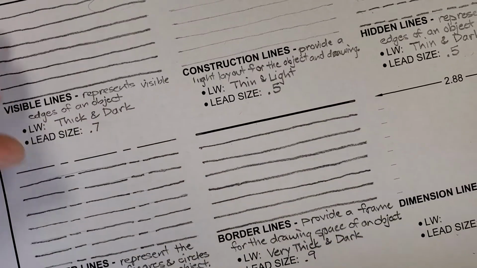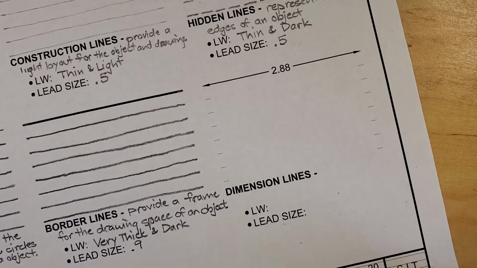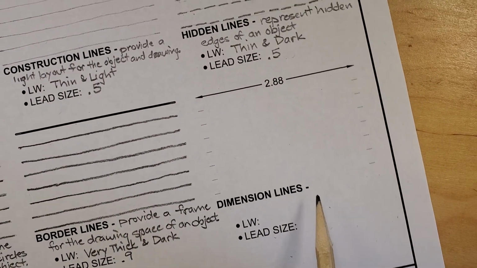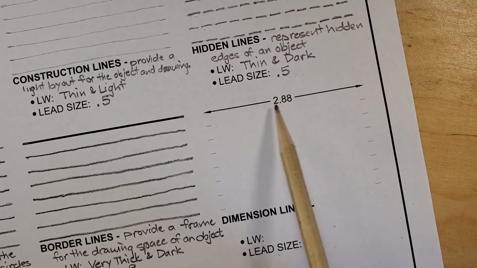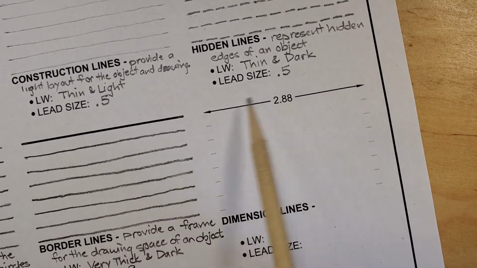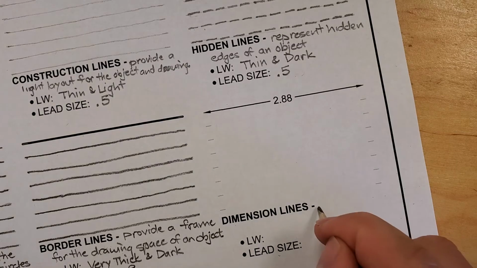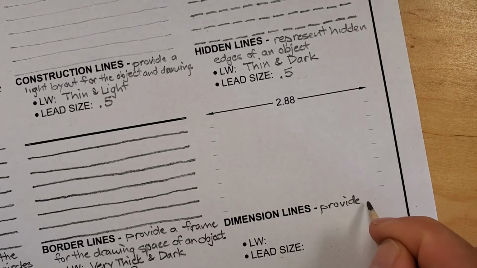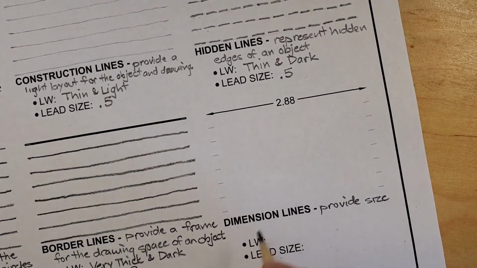And that takes us to our next line type, which is a dimension line, okay? A dimension line, if you notice, is a bit interesting compared to the other lines in that it actually has text inside of it, and that text represents a distance or measurement, and it's got arrows on the ends. And so what a dimension line actually does is provide size information of an object.